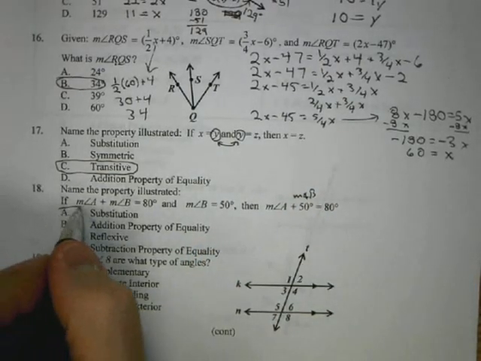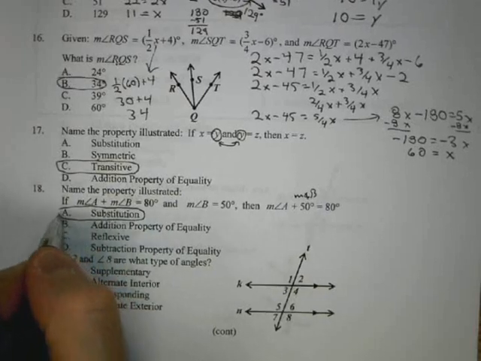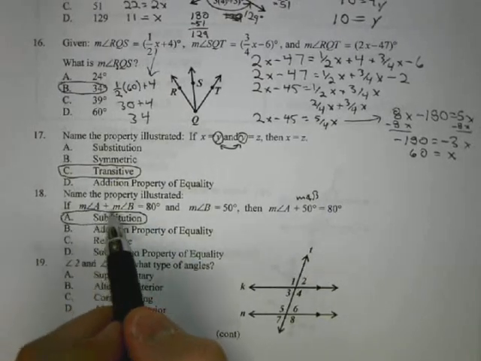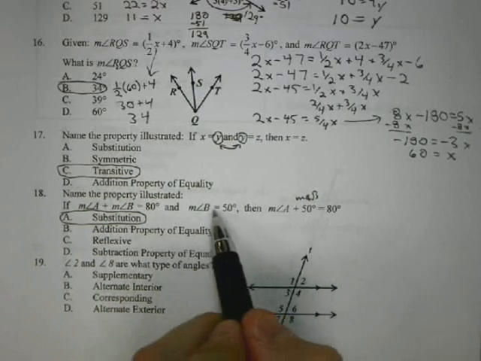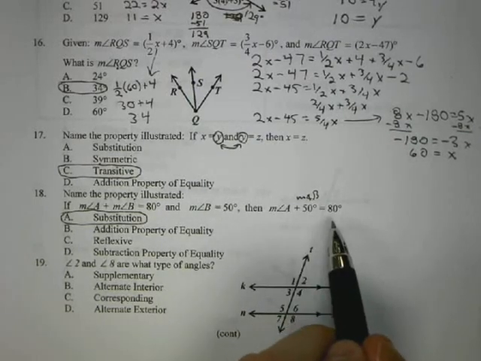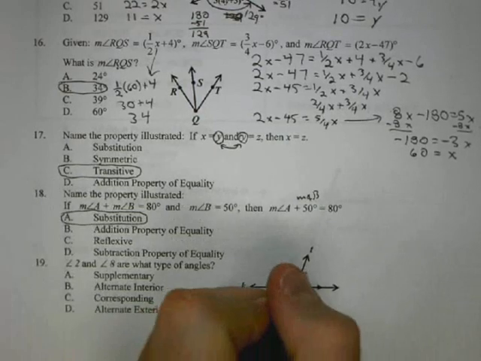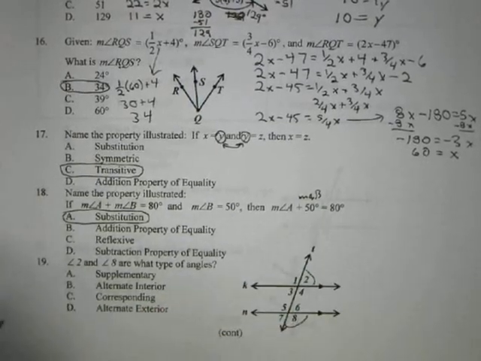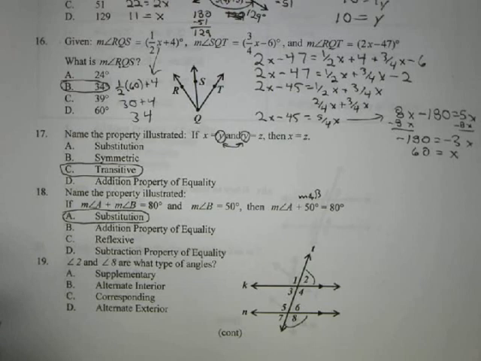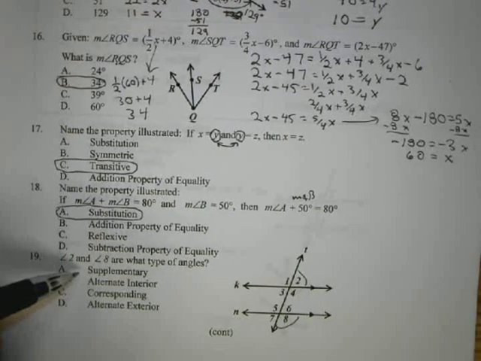For 18, we have the measure of A plus the measure of B equals 80. And we know the measure of B equals 50, so we've replaced the measure of angle B with a 50. Whenever we replace, we substitute. So it's just looking at taking this statement and replacing it, that 50 for B, and forming a new statement.